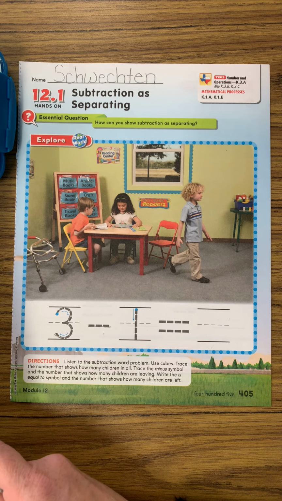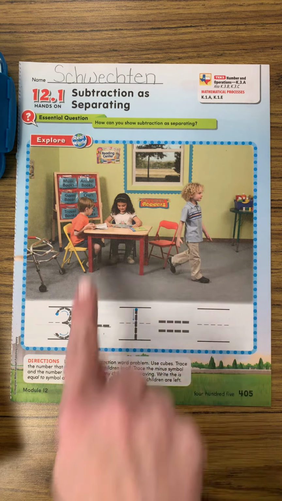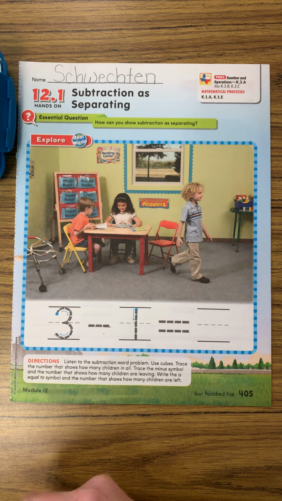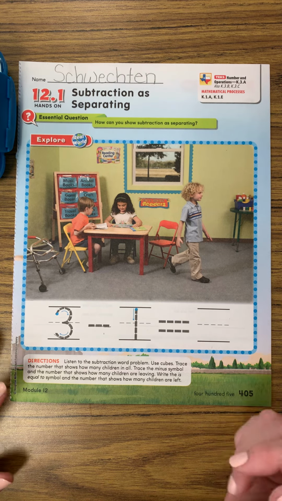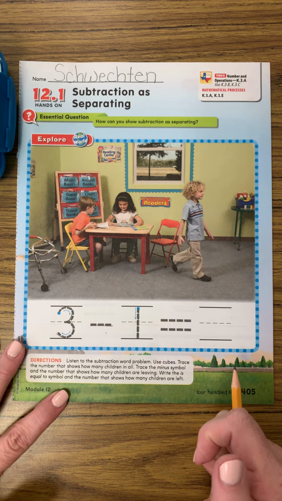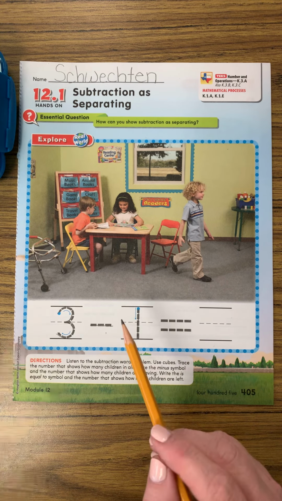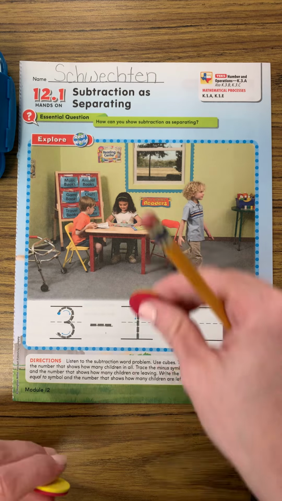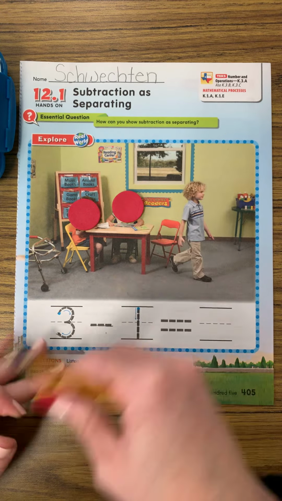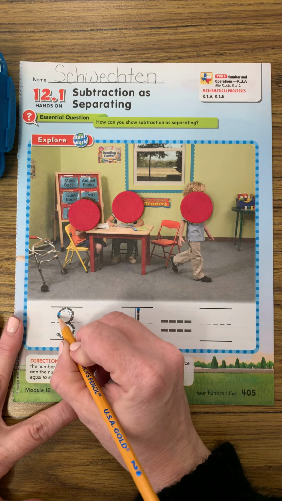3 children are working in the reading center. Here's the reading center. Then 1 boy goes to the sand table. How many children are left in the reading center? So now we're going to take that math problem apart and fill out our number sentence. So how many children did we start with in the reading center? Let's put a counter on top of each of them. 1, 2, 3. We started with 3.